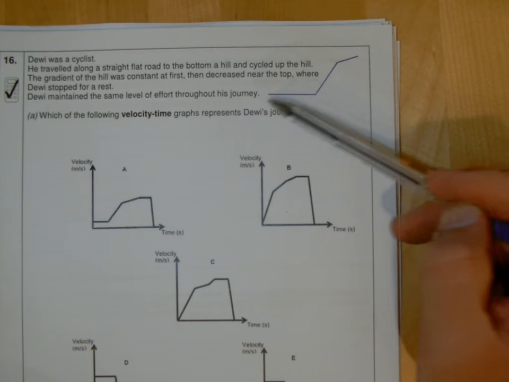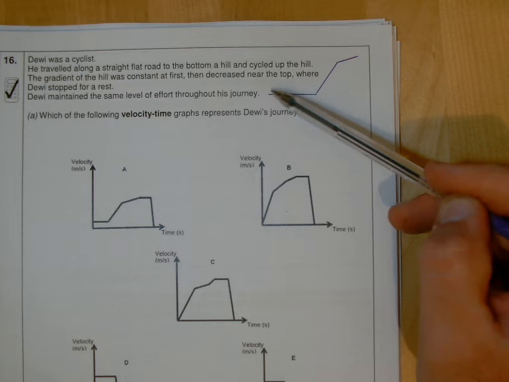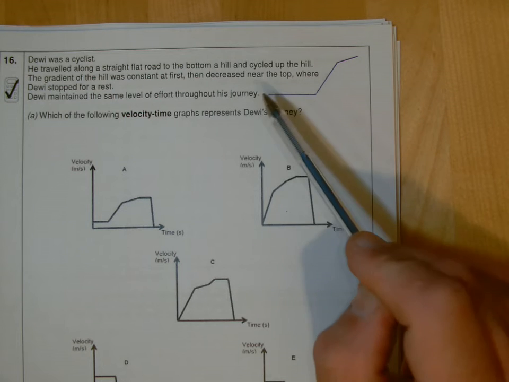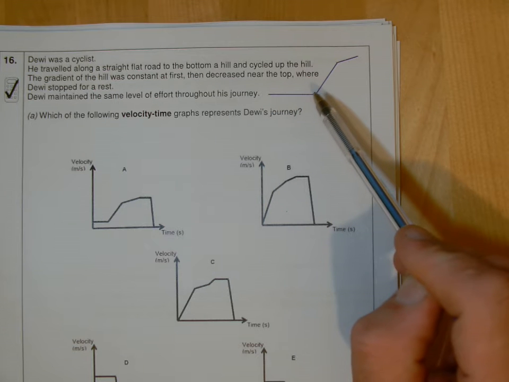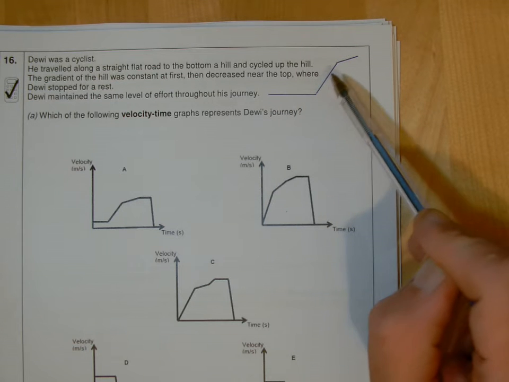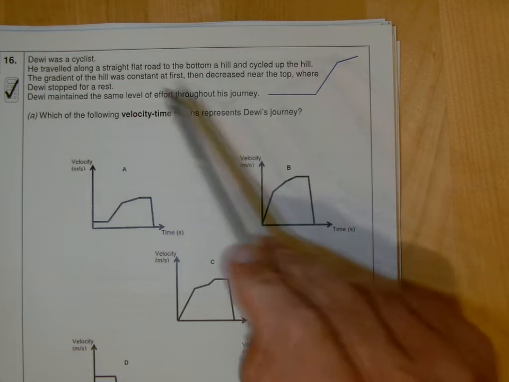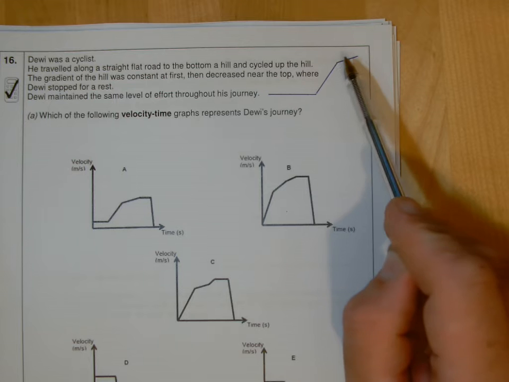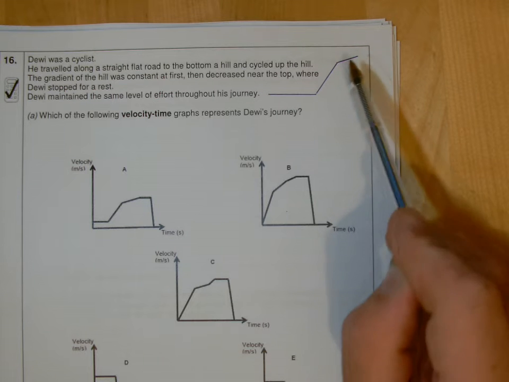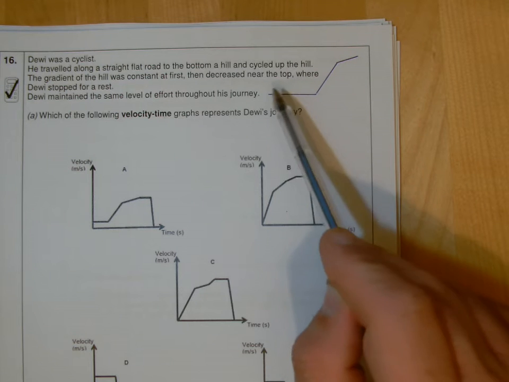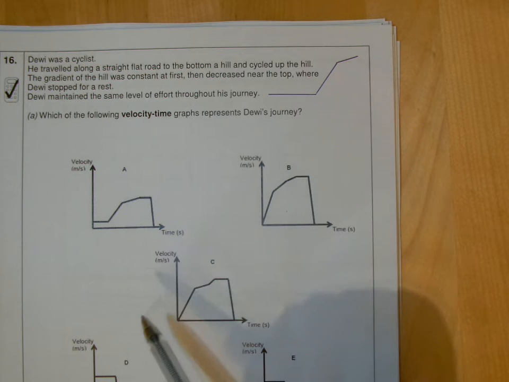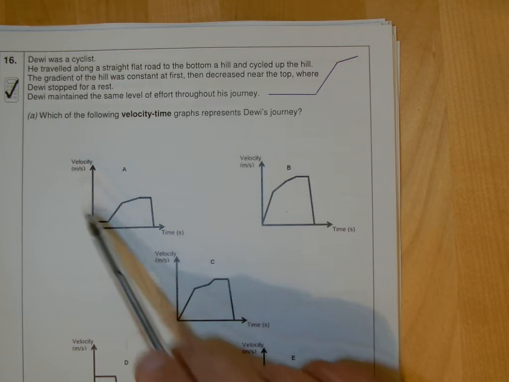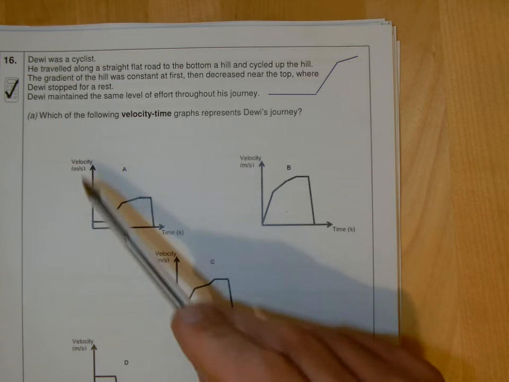For the journey, if I was to draw Derry here on his bike, he'd be going along a flat road there. So I'm looking at it sideways on. He's going along a flat road, and then he gets to a hill and he climbs up that hill, and towards the top of the hill the gradient decreases, doesn't it? So it becomes less steep essentially. Okay, and then he comes to a stop. So that's looking at him actually on his bike sideways on. But here that's not what's shown. It's looking at how his velocity changes with time, how his speed changes with time.